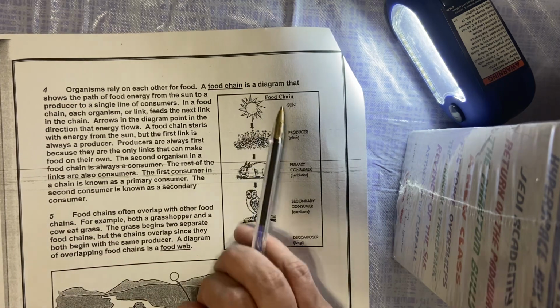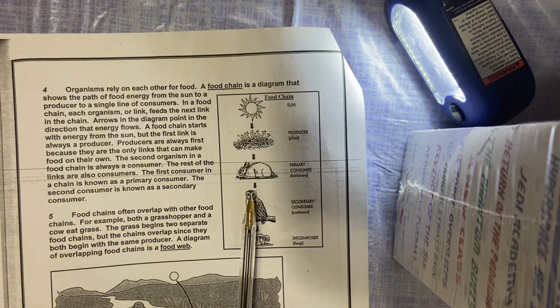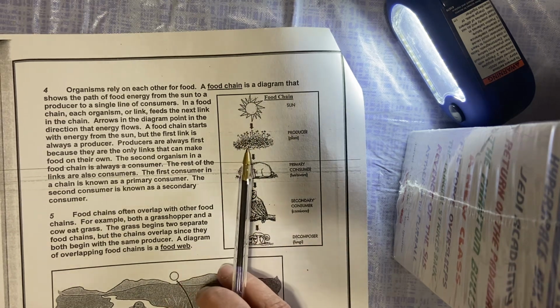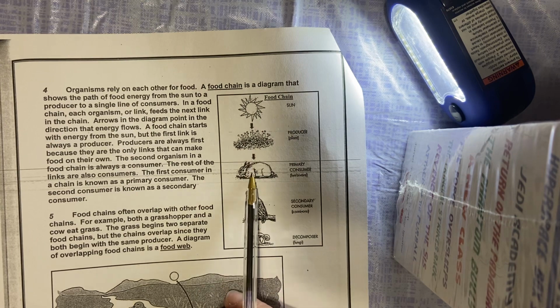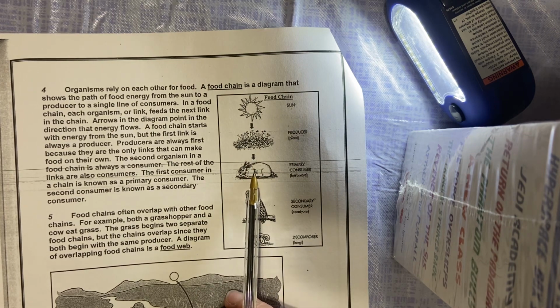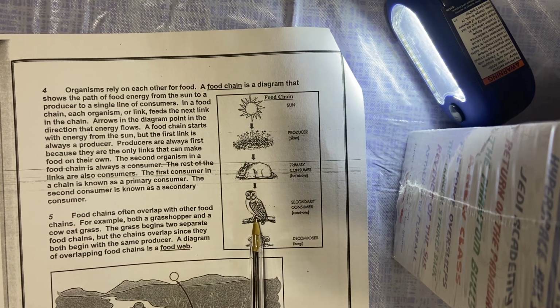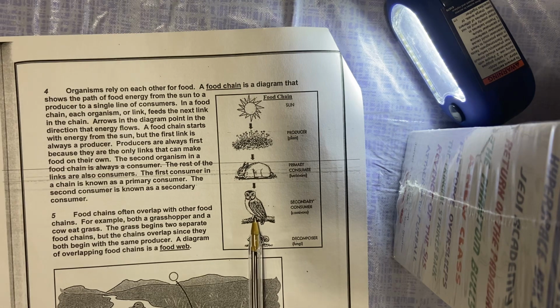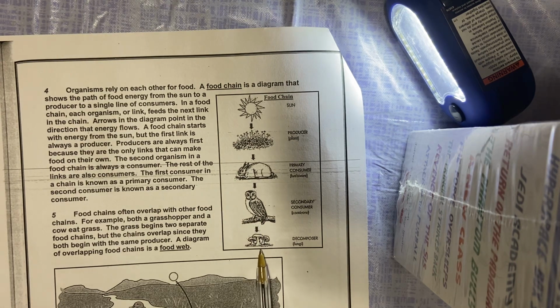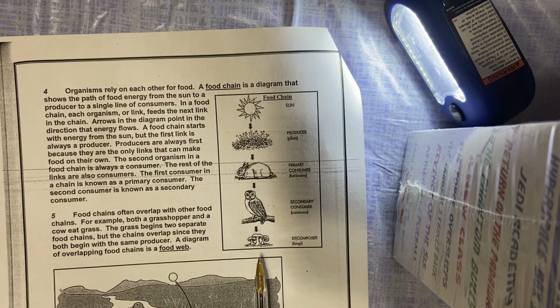We have a diagram here of a food chain. This one's going vertically, that's fine. The sun into the plant producer, into the bunny, which is the primary consumer and an herbivore, into the owl, which is the secondary consumer and a carnivore, and then into the decomposer once the owl dies, the mushrooms, the fungus.